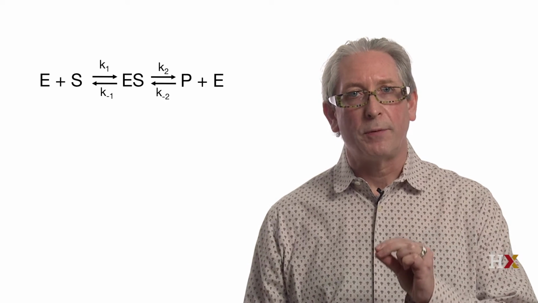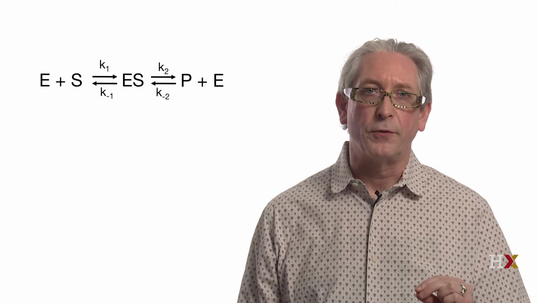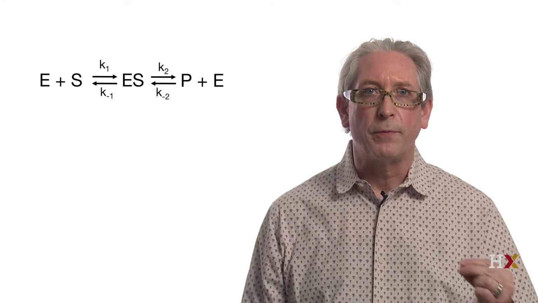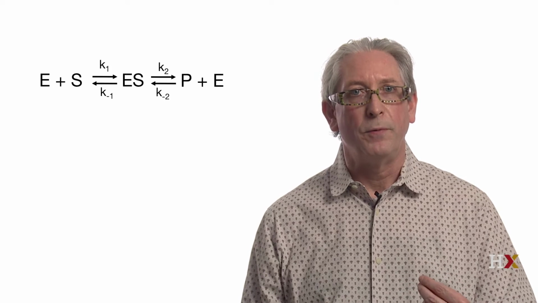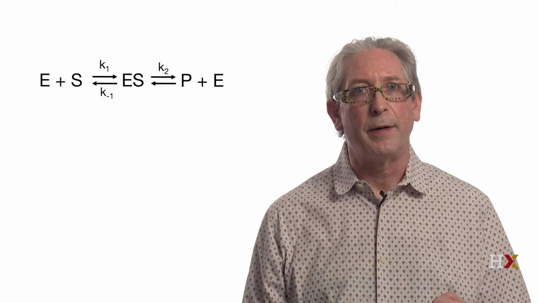At that stage, there is a very, very low concentration of product. So we can consider that the reverse reaction, the one with the rate constant K-2, is negligible. And from now on, we will ignore this reverse reaction and consider that the second step in our reaction is irreversible.